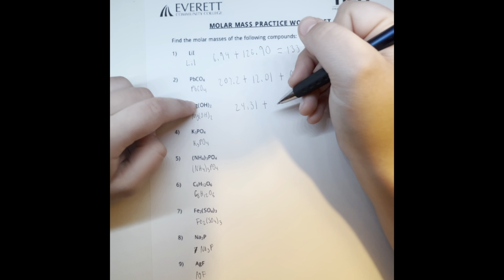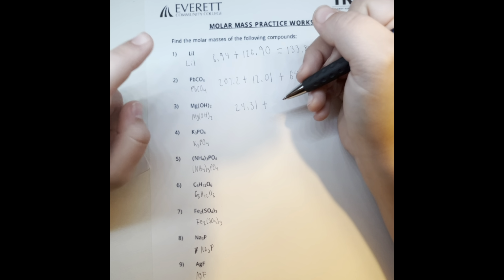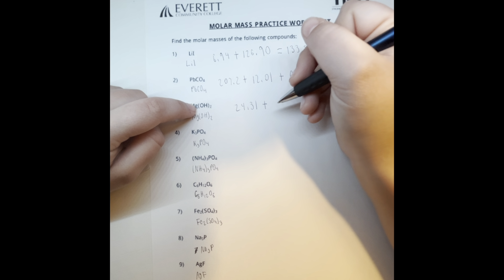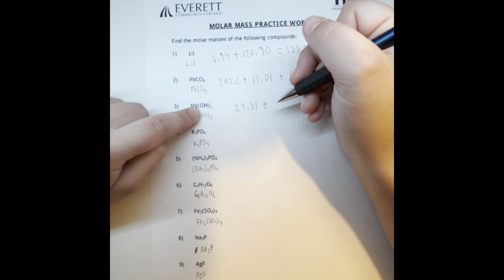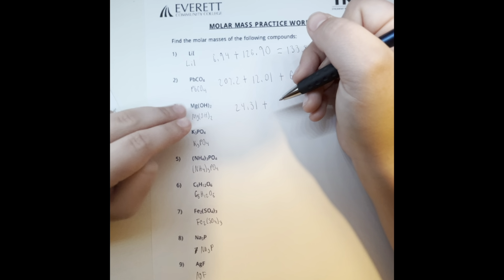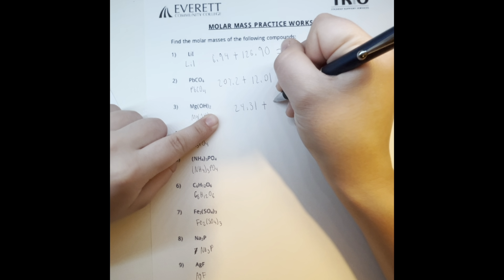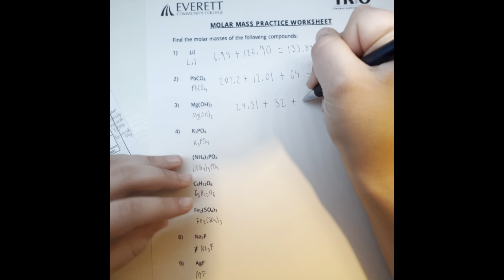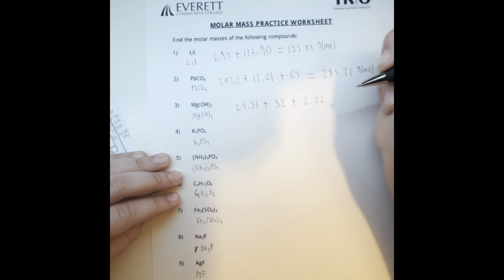Now we look at our hydroxide. Magnesium has a 2+ charge and hydroxide has a 1- charge, so the magnesium is not affected, but the hydroxide is. Instead of 1 oxygen and 1 hydrogen, it's 2 oxygens and 2 hydrogens because of that 2 charge crisscrossing. So 32 for the 2 oxygens, and hydrogen is 1.01 times 2, which is 2.02.